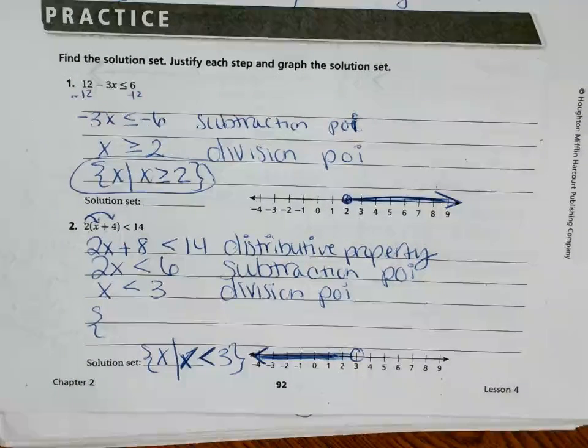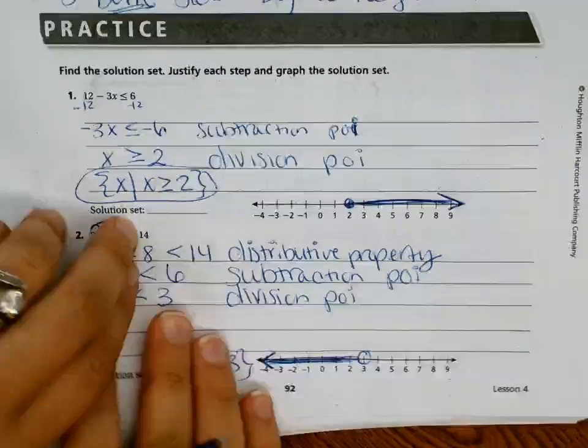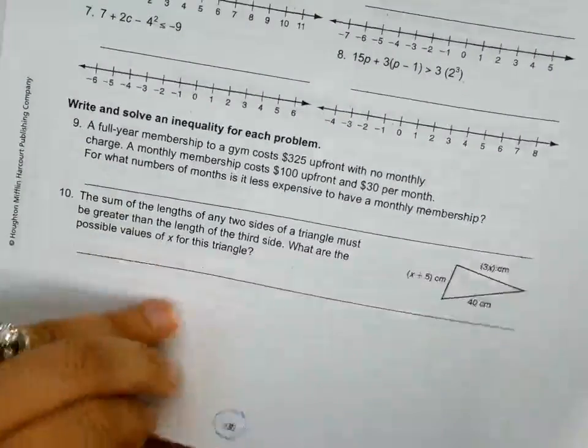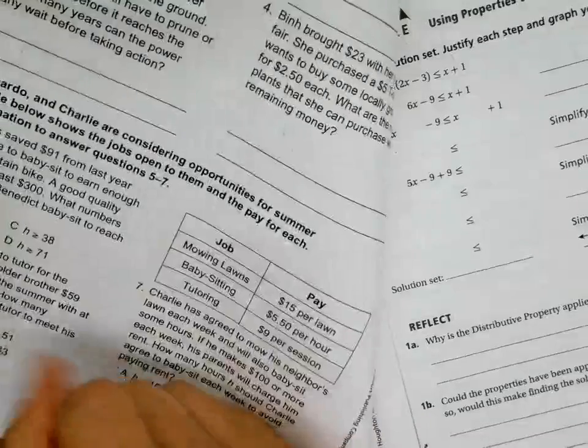Are you guys okay with this? So your homework on this assignment is 93 and 94 in your workbook.